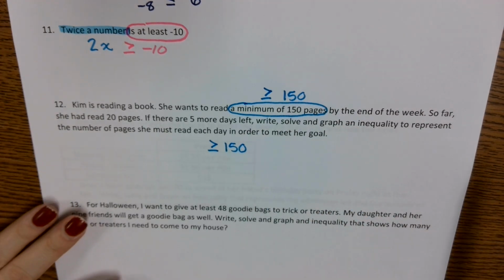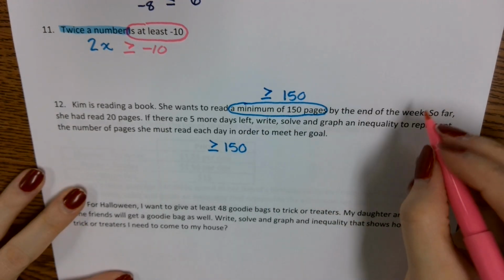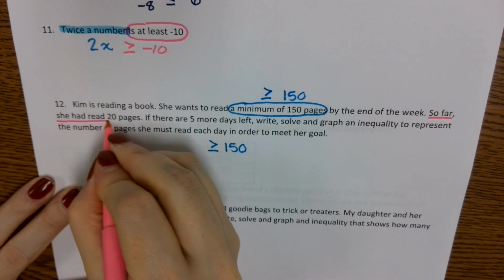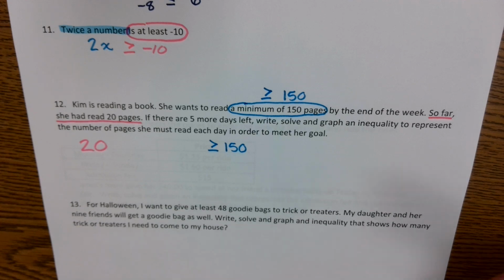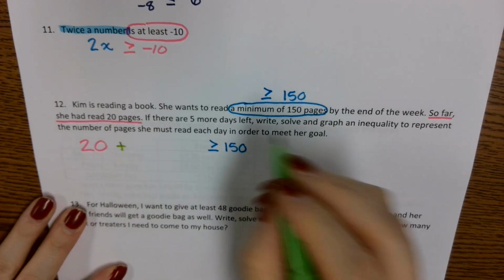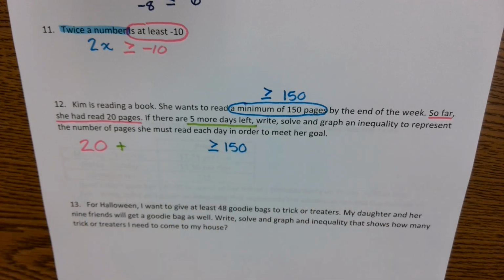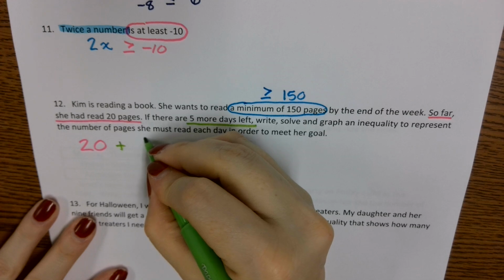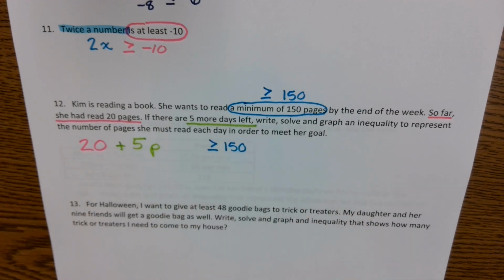So now let's read the rest of the stuff. So far, she's read 20 pages. That's going to be her starting point. She has started at 20 pages already read. And then she's going to continue reading. So if she continues reading, are we adding or subtracting? Adding. Then she's going to read for 5 more days. And she's going to read a certain amount every day for 5 more days. So that means she's going to read P amount of pages every day consistently for 5 days straight. So that's 5 times P. So there's our inequality.